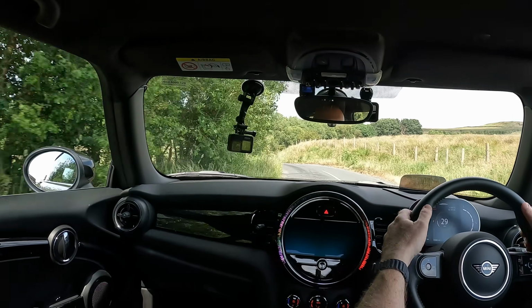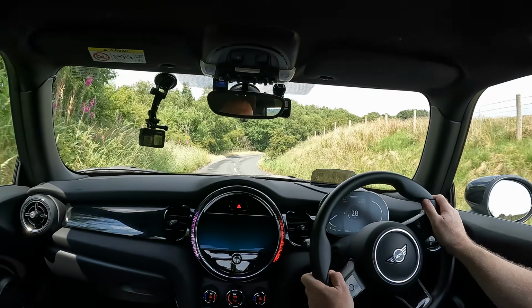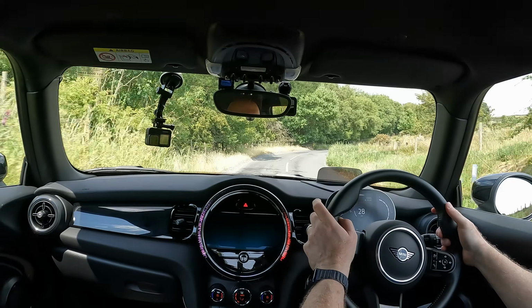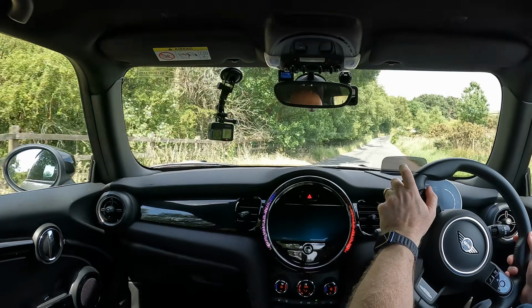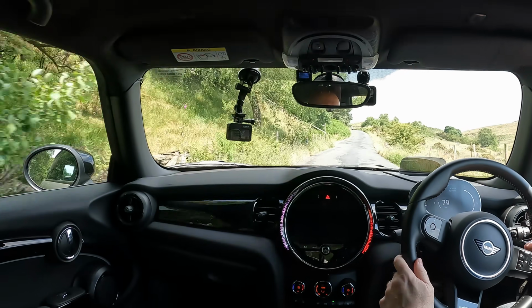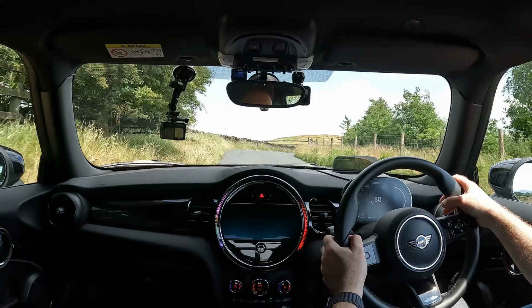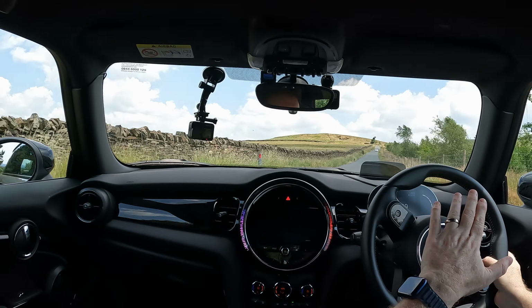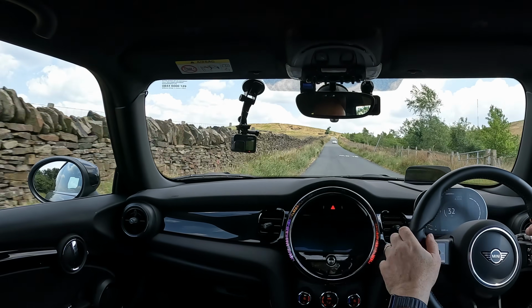But if instead I go into a corner like this one, applying the gas right at the start of the corner and just turning the wheel, so we turn the wheel and press the gas at the same time, what we get is one single movement of the vehicle's weight. It makes one diagonal movement rearwards and to the left, or rearwards and to the right.